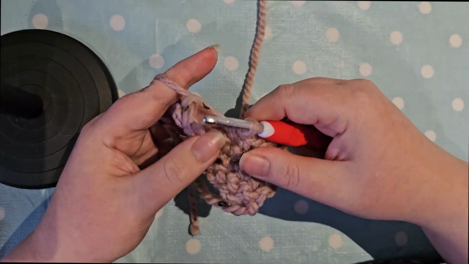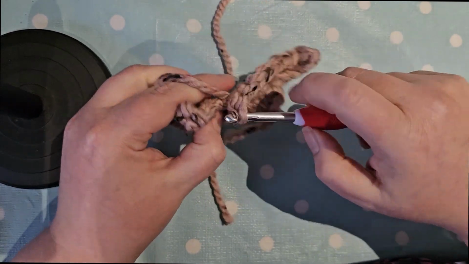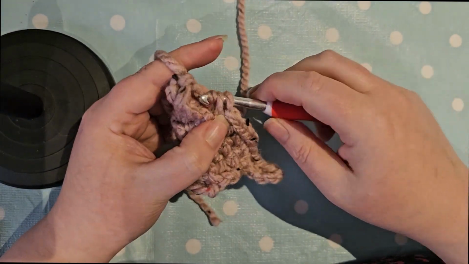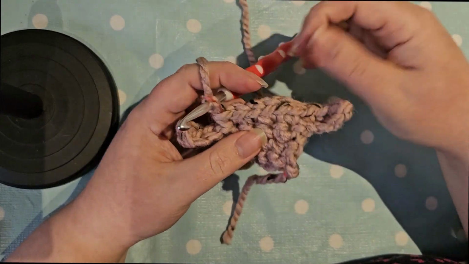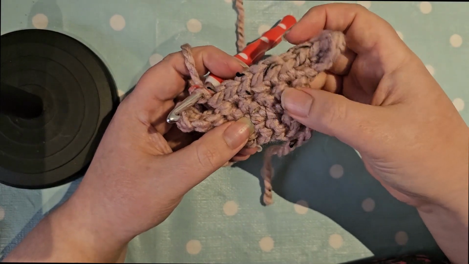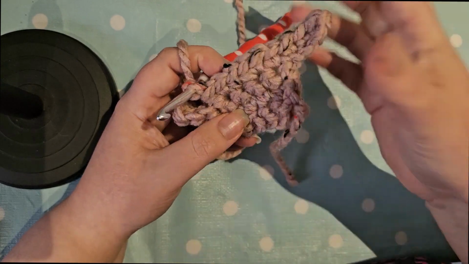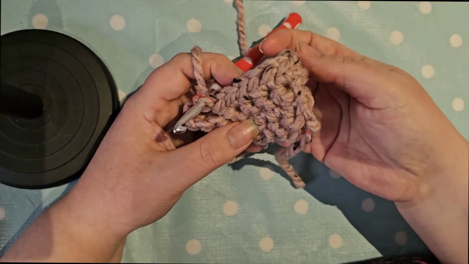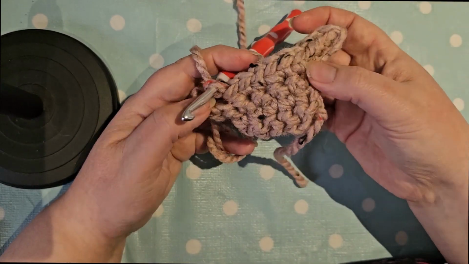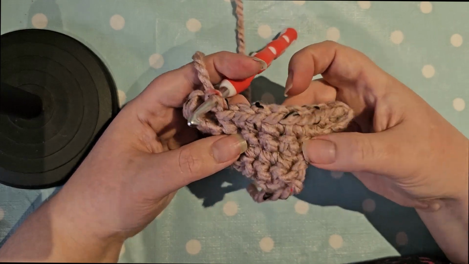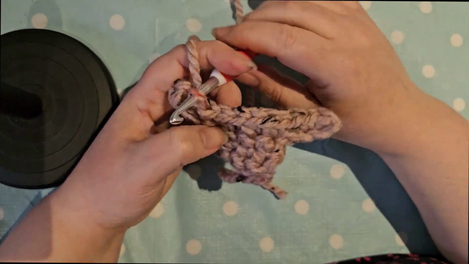You would be doing 2 stitches into the same stitch to increase there, and that works along the middle of the row. So it will also help give some shape, and as you can see that's wanting to turn down now there, so it does give you that shape.